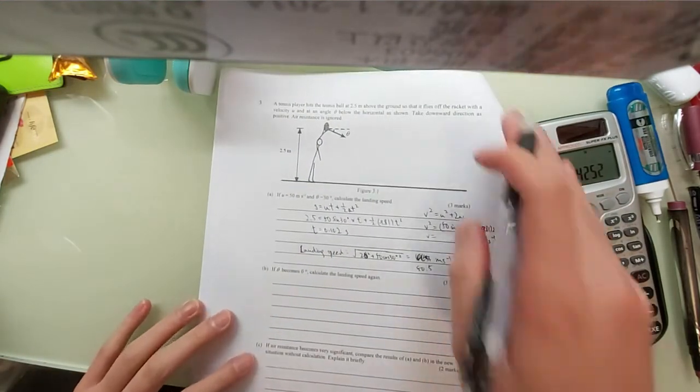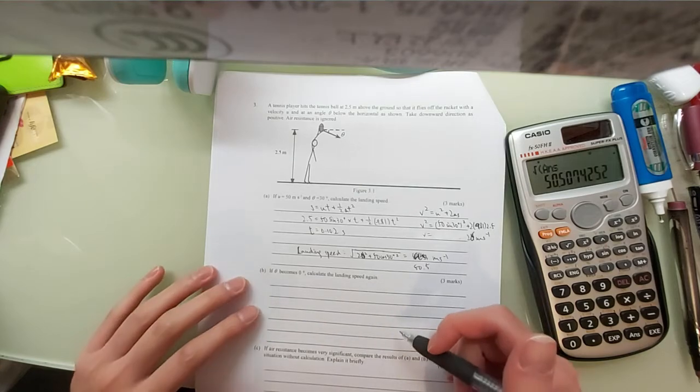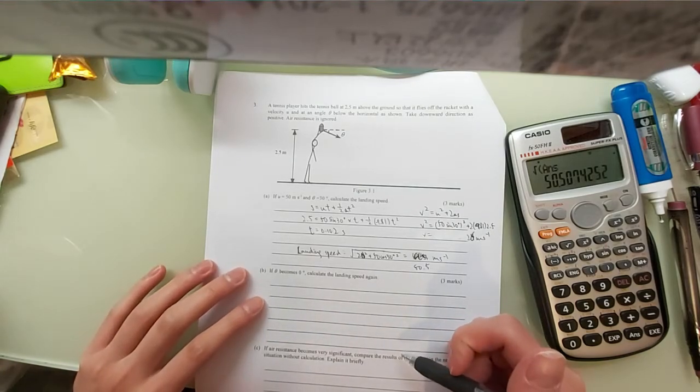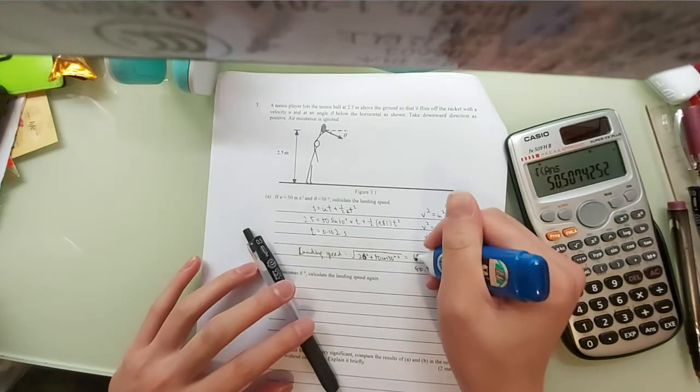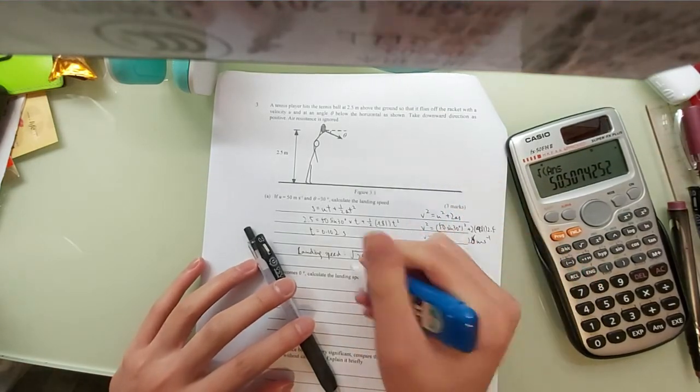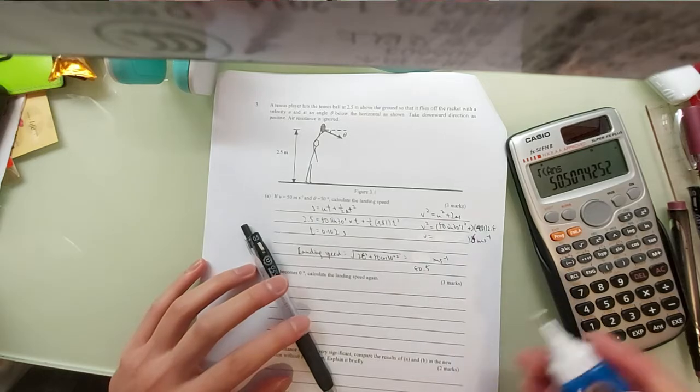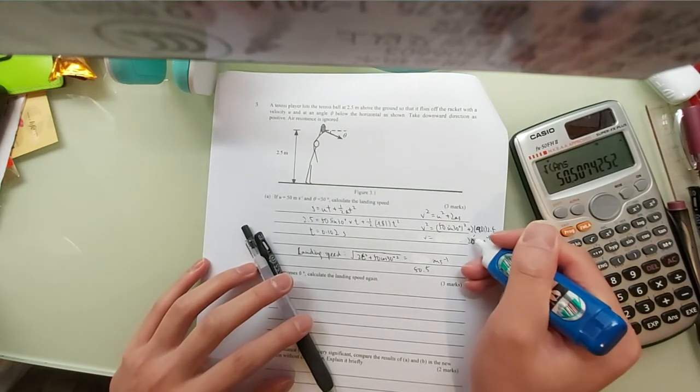If theta becomes 0, calculate the landing speed again. Alright, great stuff. I am amazed. I am happy. I love my life.